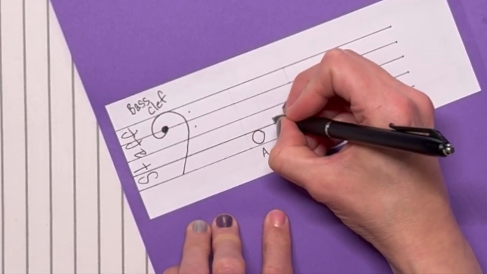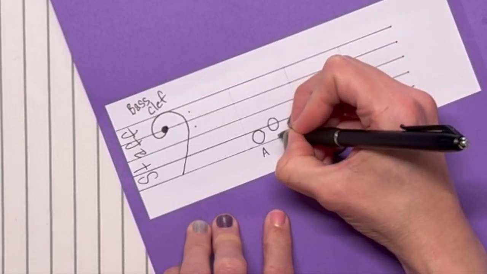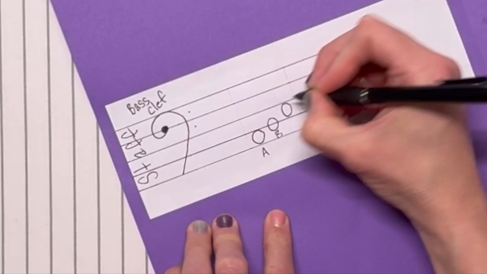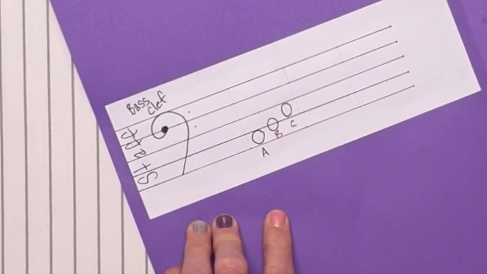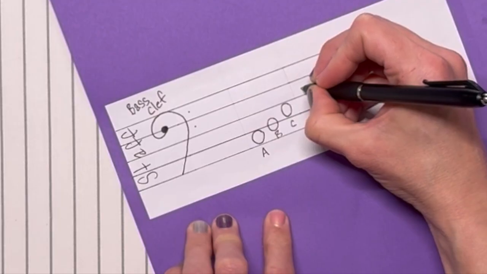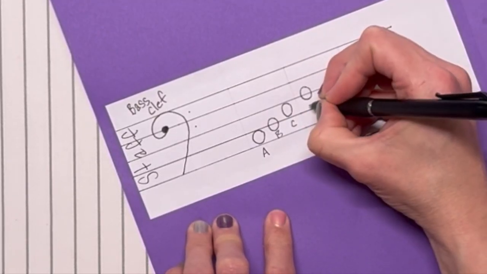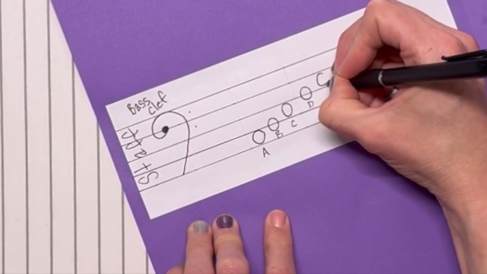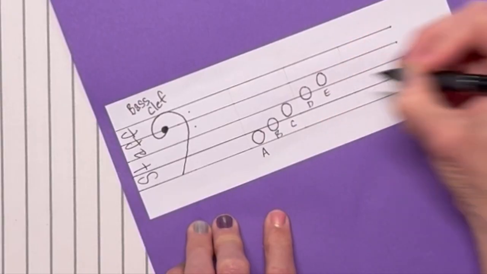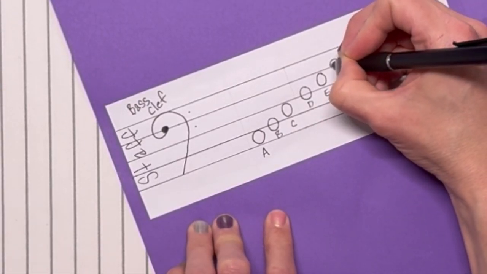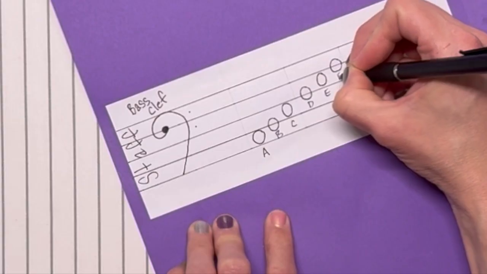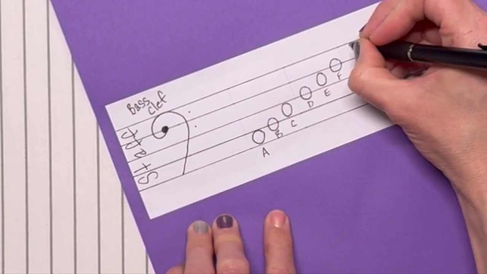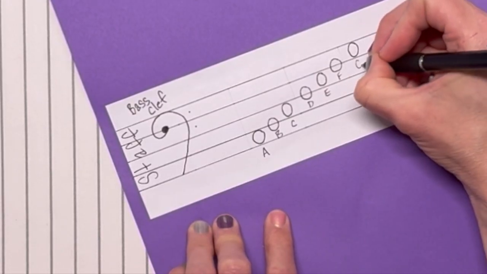So if we're on the next line, obviously that's a B. If we go to the next space, that's gotta be a C. If we go to the next line, there's a D. Next space, an E. Next line, an F. You see how those columns help you space things out so beautifully. Next space, a G.